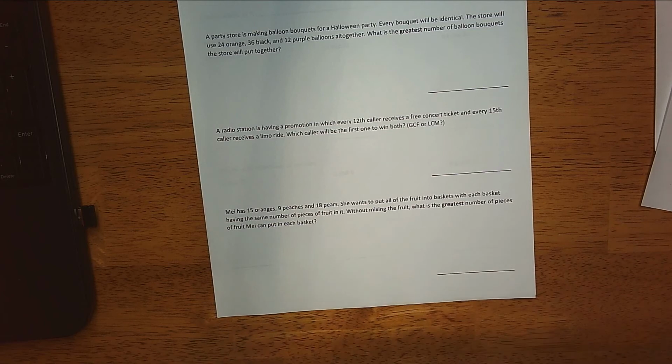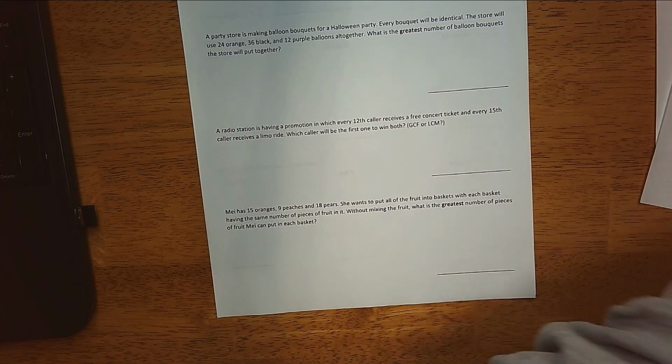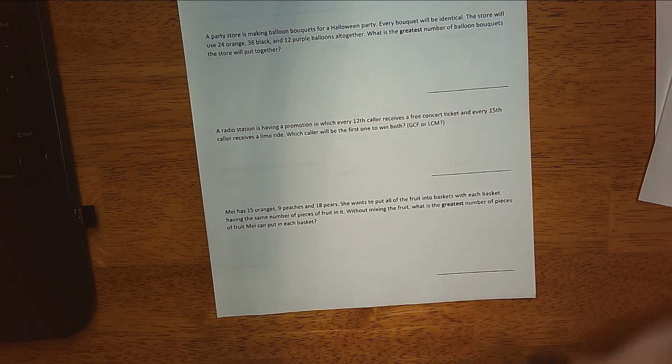All righty, let's look at some word problems now on the back side of this and see how we can use these factor trees and these ladders to solve some of our problems.